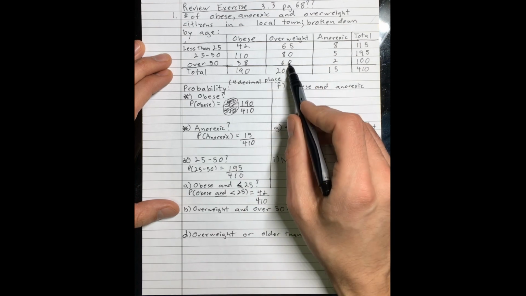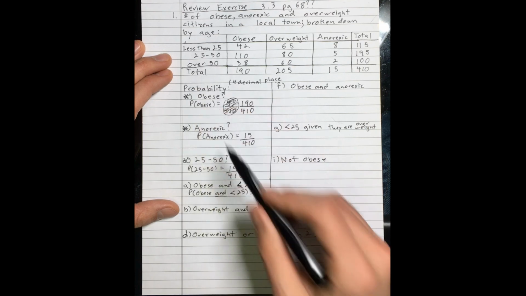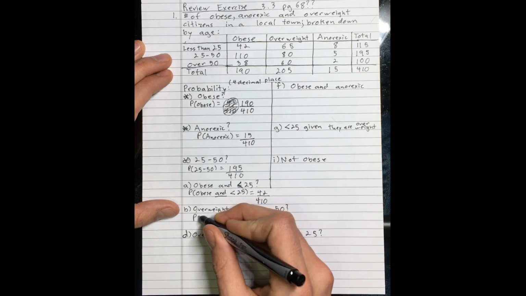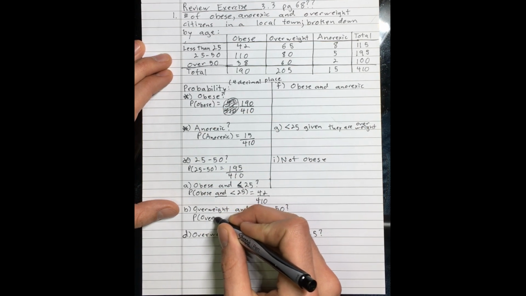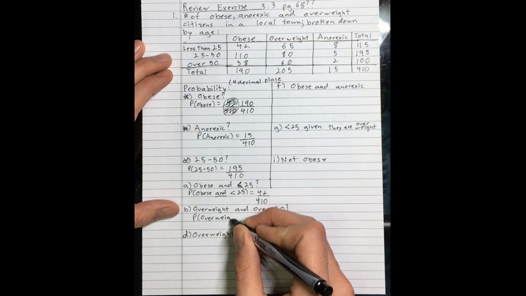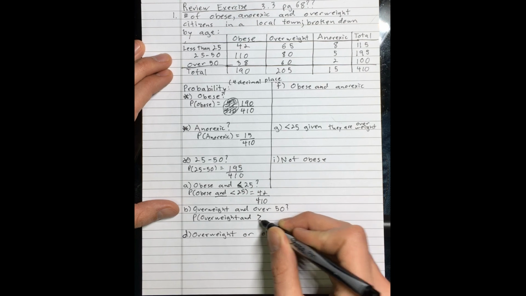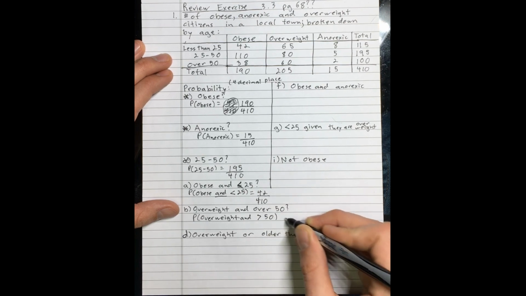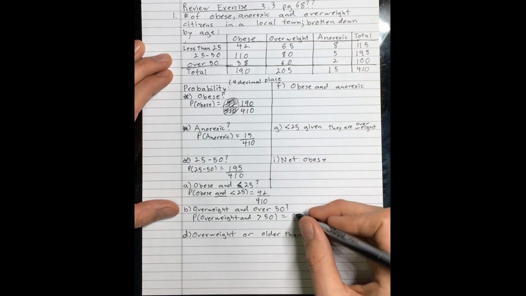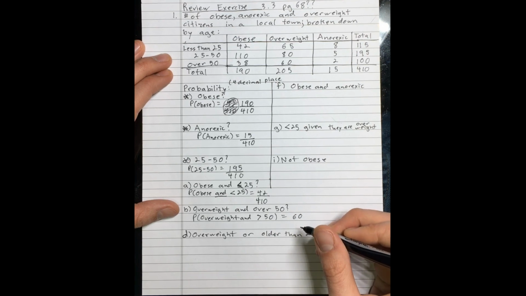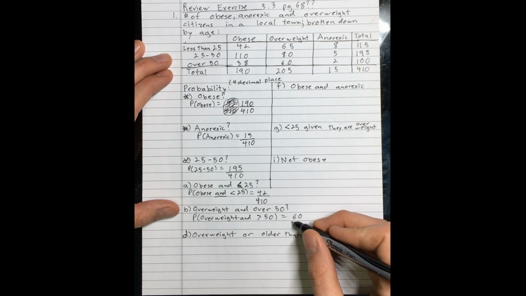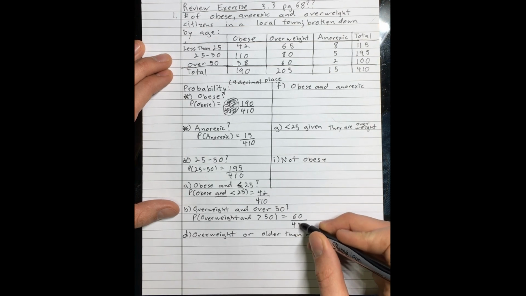So there's 60 people who are both overweight and over 50. So the probability that we're overweight and over 50 is going to be equal to 60 over 410. Okay?